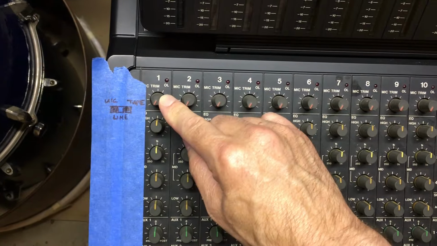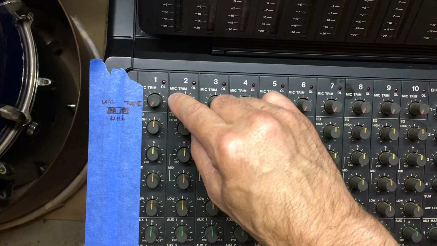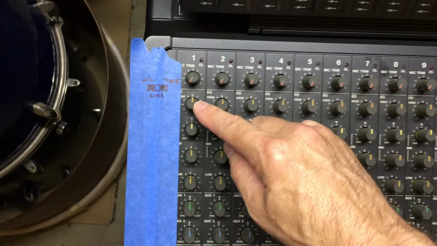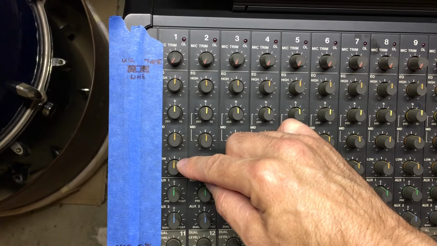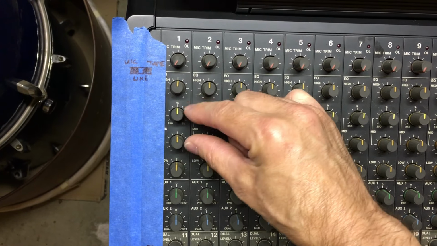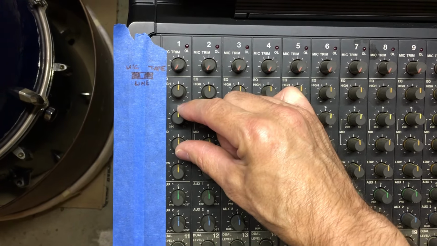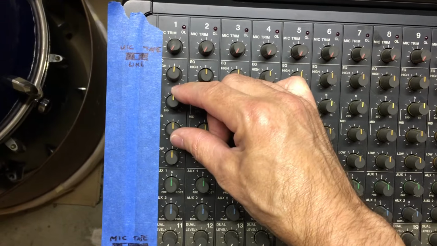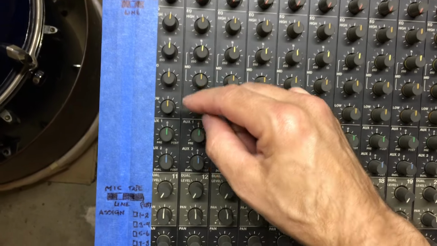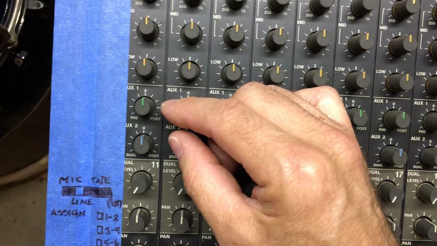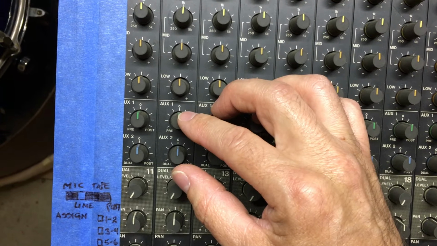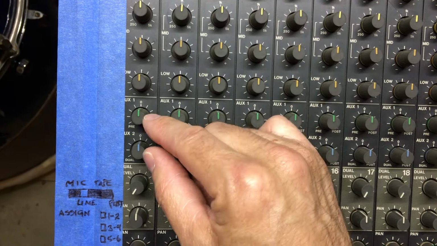So we've got our mic trim knob. We have an overload LED. We have a nice little EQ section with high-low shelving and swept mids, semi-parametric, swept mid, fixed Q. And then we get to our aux buses.